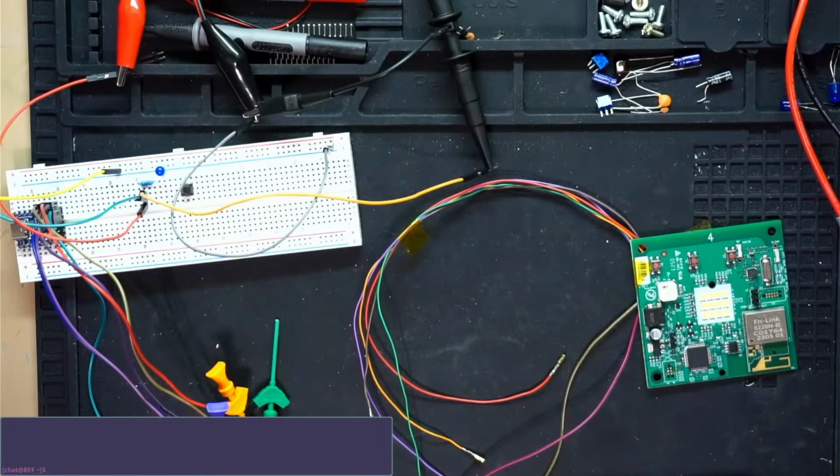Do, do, do, do. And let's see. All right.